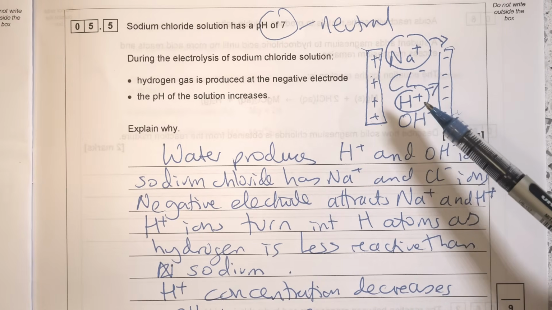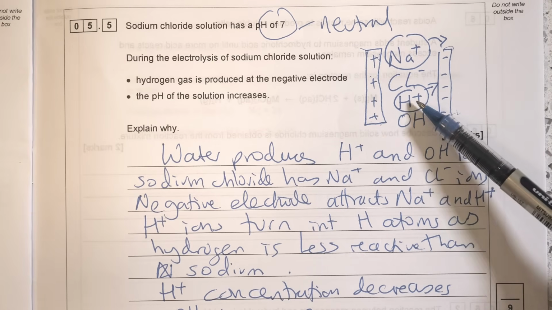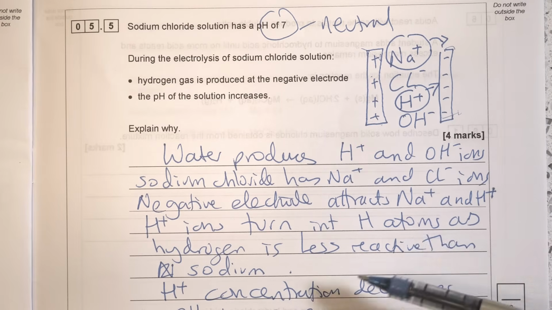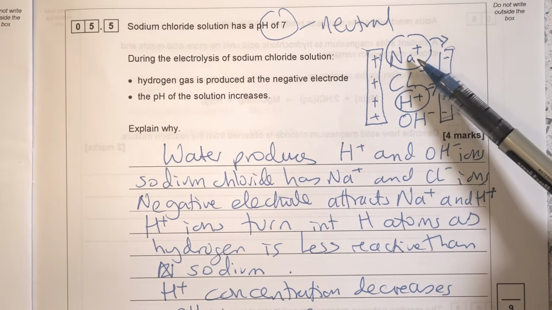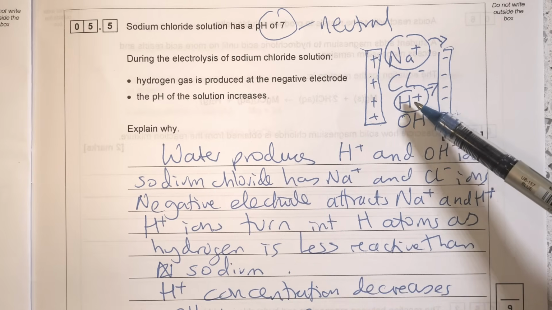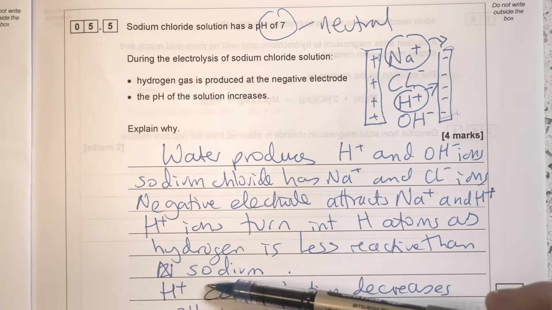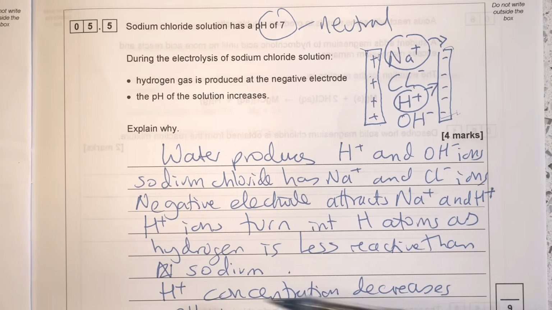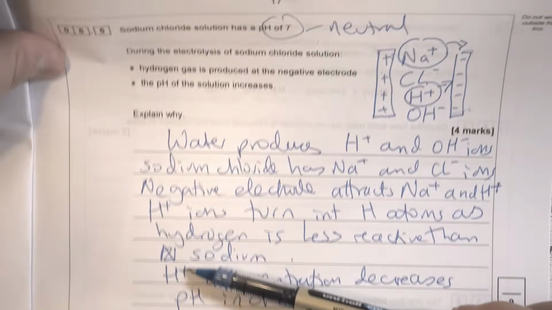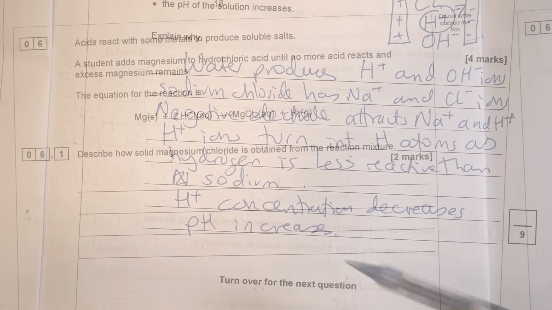But which one will turn into atoms and be discharged? And the rule at this side is it's the least reactive one that is discharged. So hydrogen ions turn into hydrogen atoms as hydrogen is less reactive than sodium. So if we've got hydrogen ions turning into atoms, that means the hydrogen ion concentration decreases. We've got fewer hydrogen ions left behind, and it's those that cause something to be acid. So if we've got fewer hydrogen ions, it's going to be less acidic, so the pH increases.